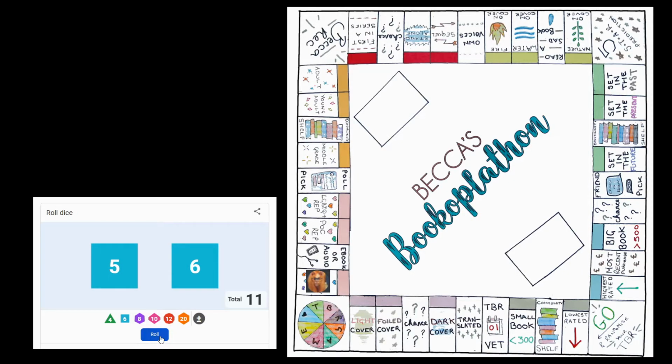For the second roll, a 7. Young adult. As you just saw, our second roll was for a young adult novel, and for that I will be reading The Fountains of Silence by Ruta Sepetys, I'm going to say is her name.